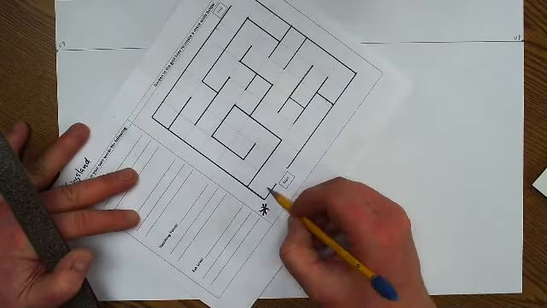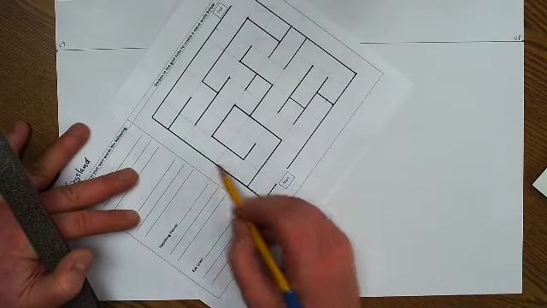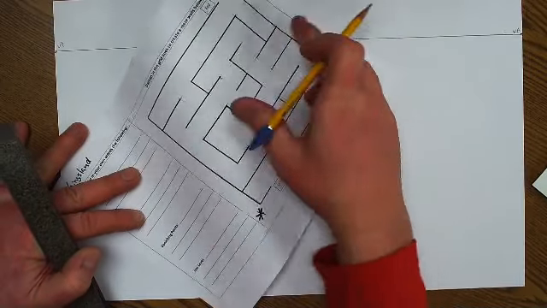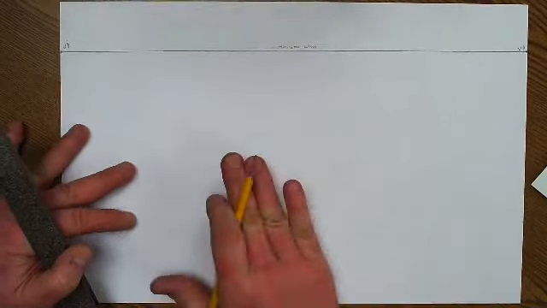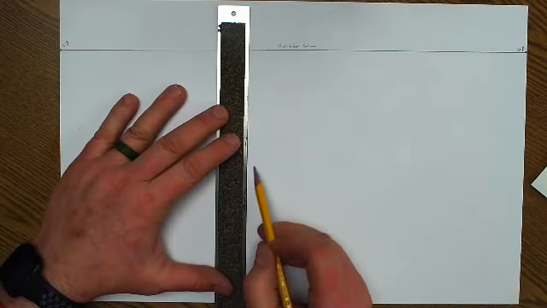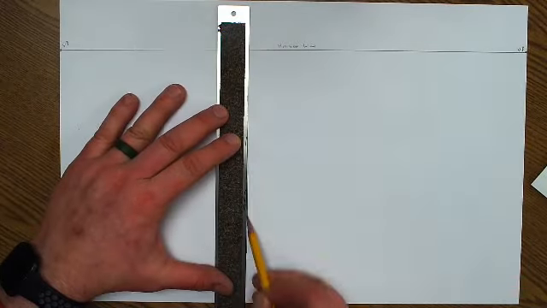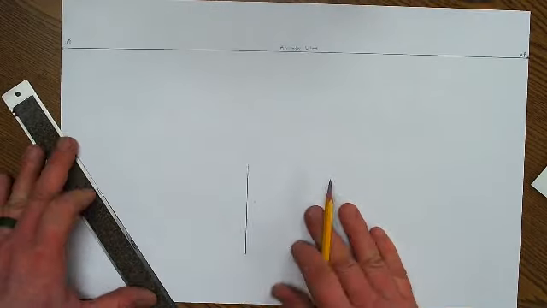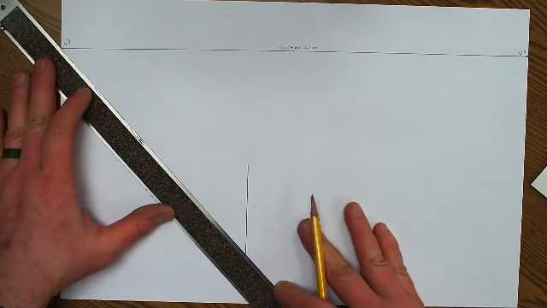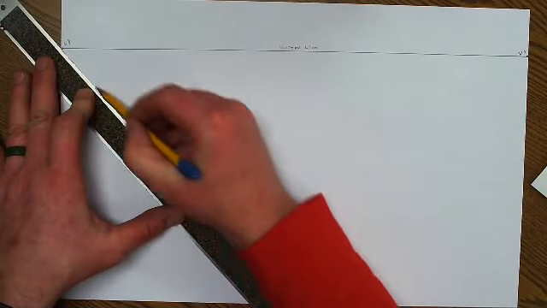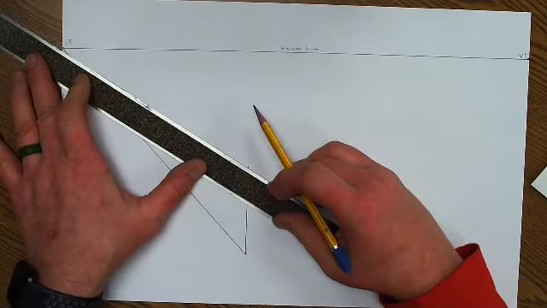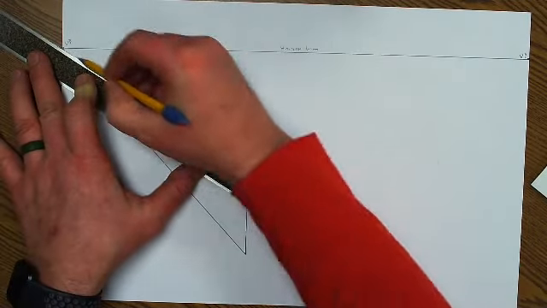Our maze that we're going to be drawing is 8 squares one way and 7 the other. So I like to start this a little bit off center on my page. And this will be the front wall of my maze, and I'll go to my left vanishing point from that vertical line.